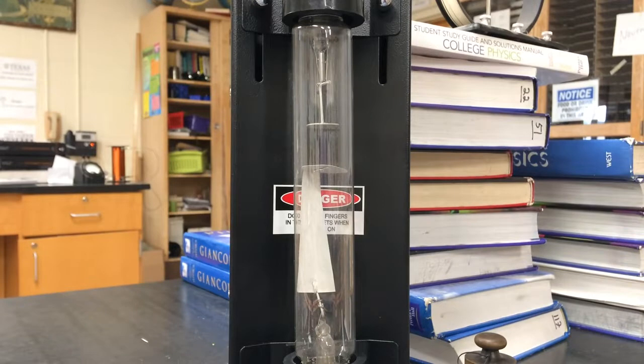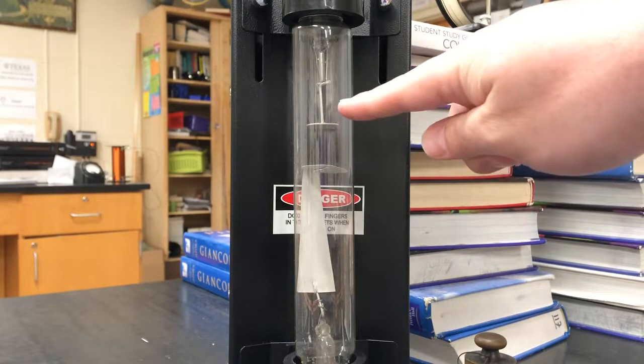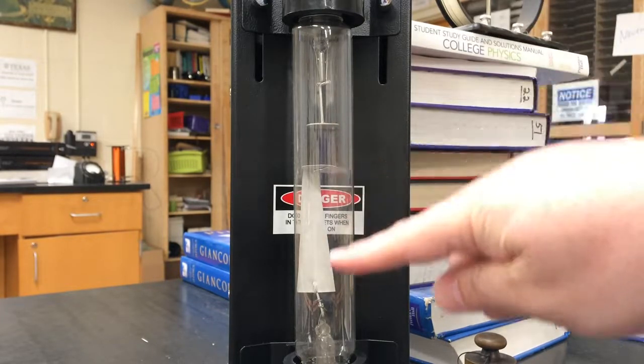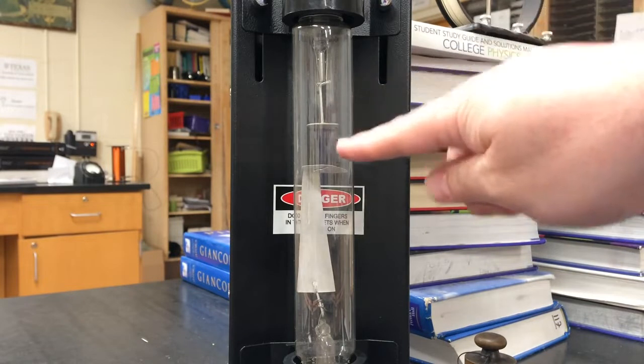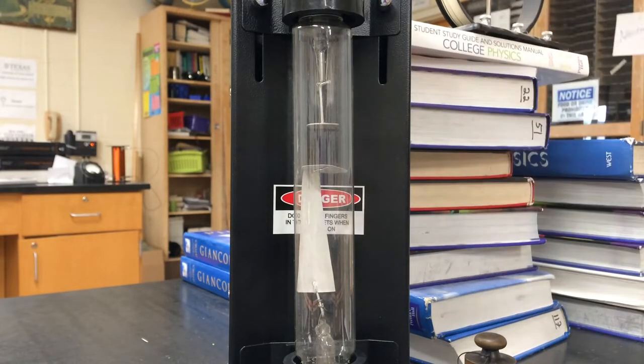This device is going to help us figure out the direction of the force on a charged particle moving through a magnetic field. The charged particle in question is an electron. They get produced at this plate, and all this stuff at the bottom has a positive charge, so that makes the electrons fly down towards the bottom.